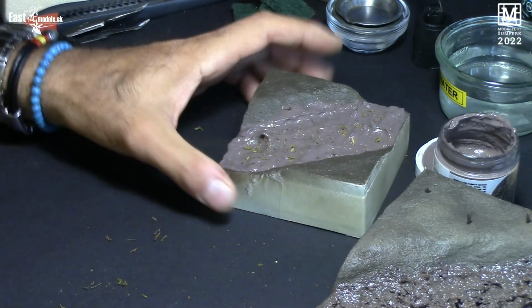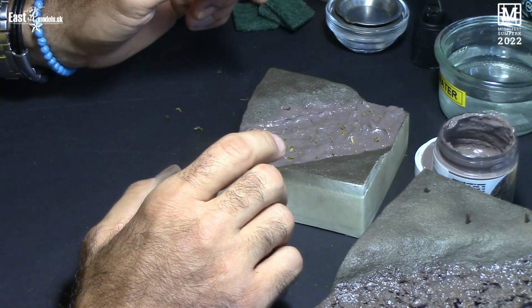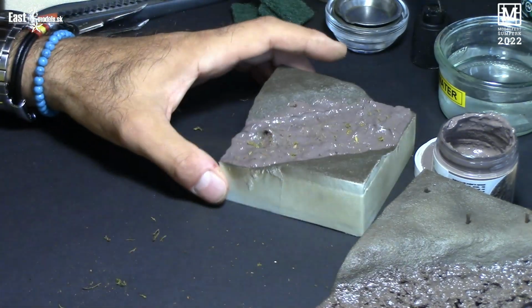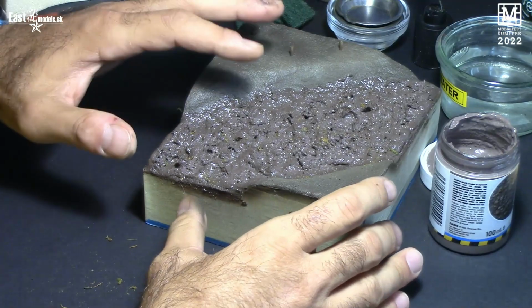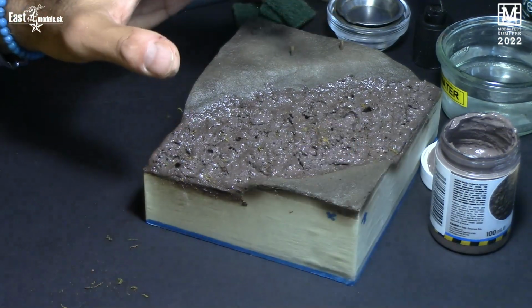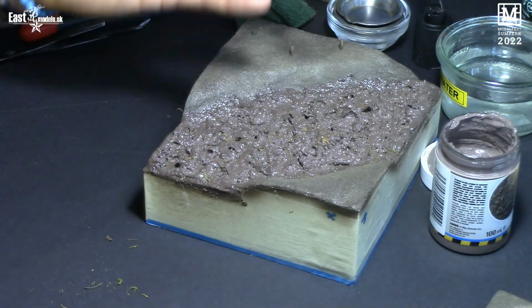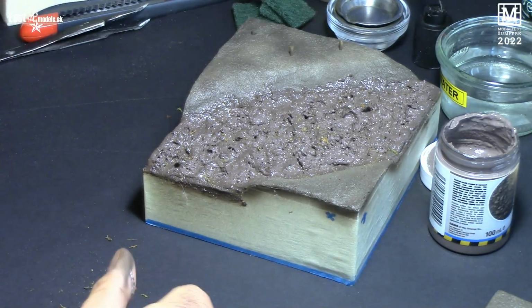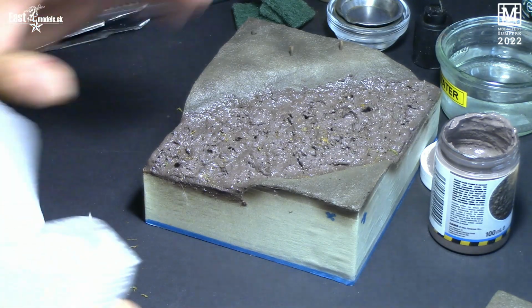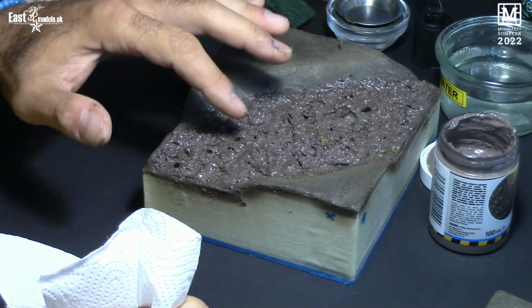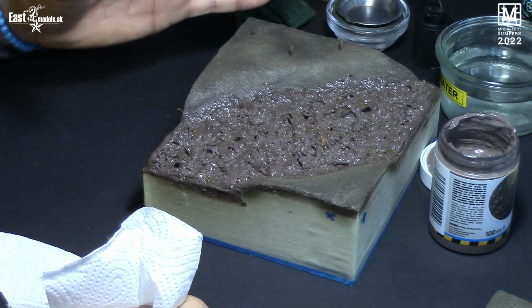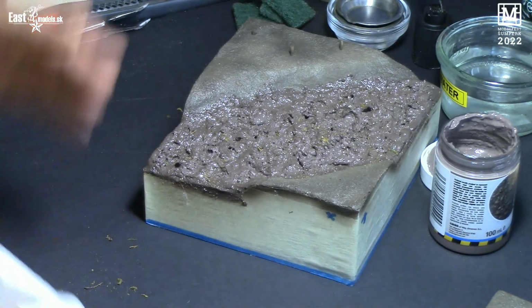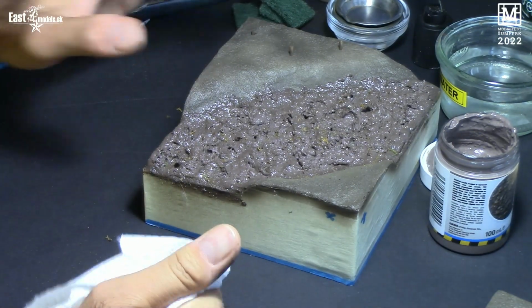After 2 hours, you can take this example. You see that the water of the product has evaporated. In this moment, the texture of the product changes a lot. You don't have water, and it's very easy to start to create the texture.